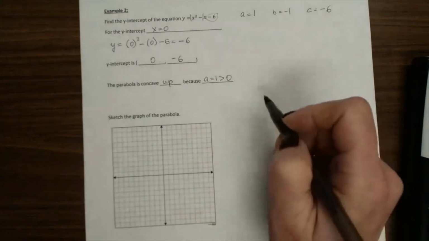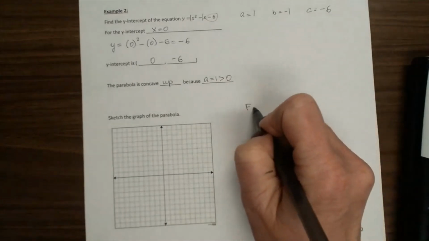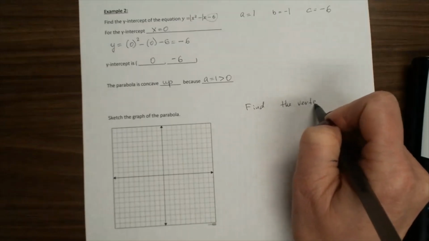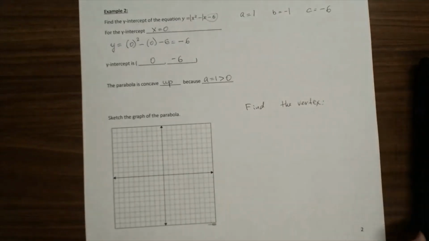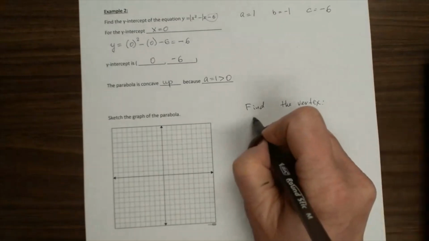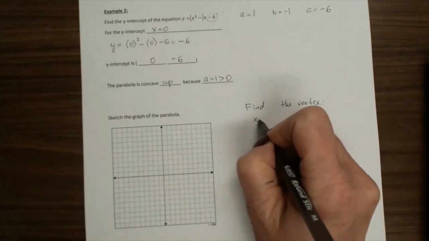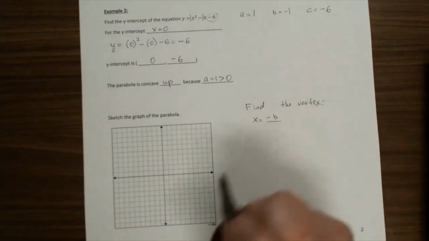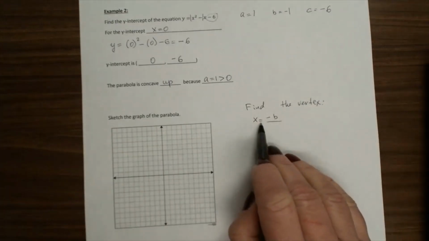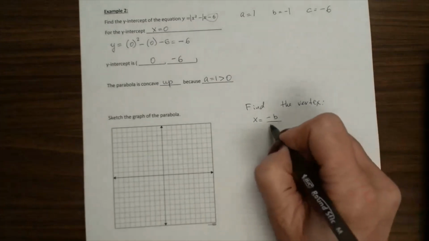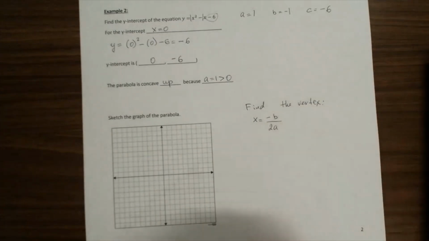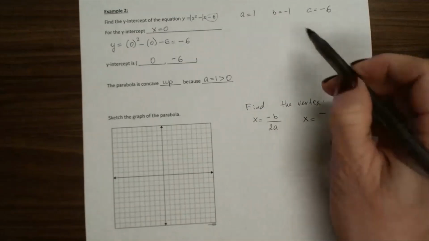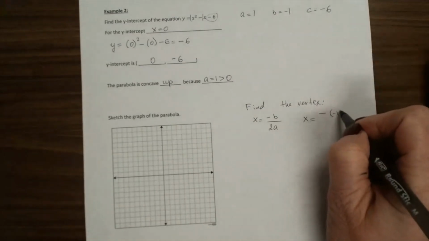And now we need to find the vertex. So to find the vertex, we need to find the x-coordinate first. And we need to use the formula x equals -b over 2a. So it will be negative, my b is -1.